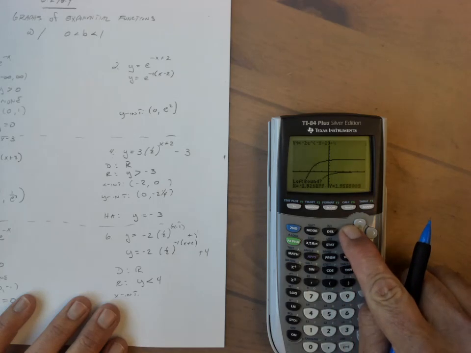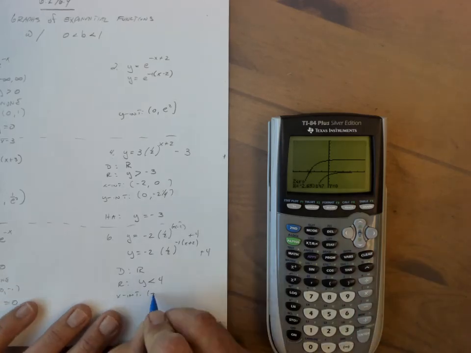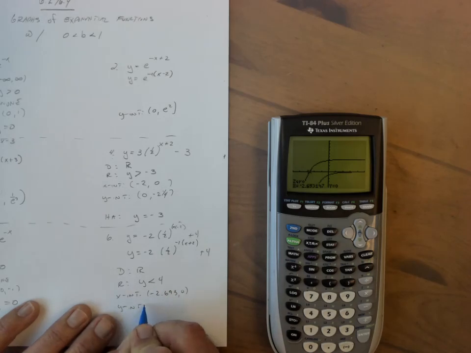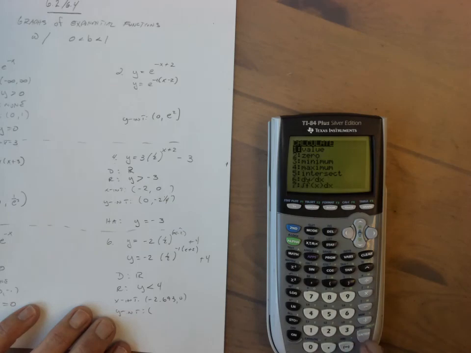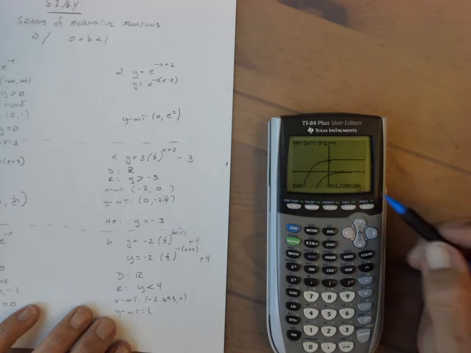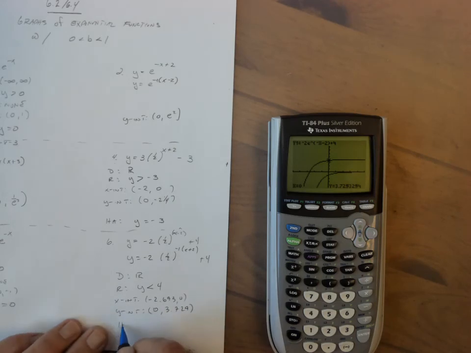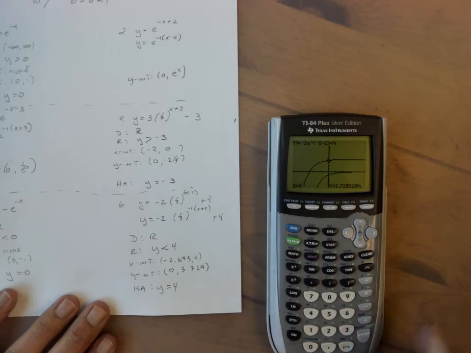We're going to do a left bound, and then we'll do a right bound and an enter, and we get -2.693. For the y-intercept, I can do that real fast here. Value, plug in 0, and we get 3.729. And then for a horizontal asymptote, that would be at y equals 4.